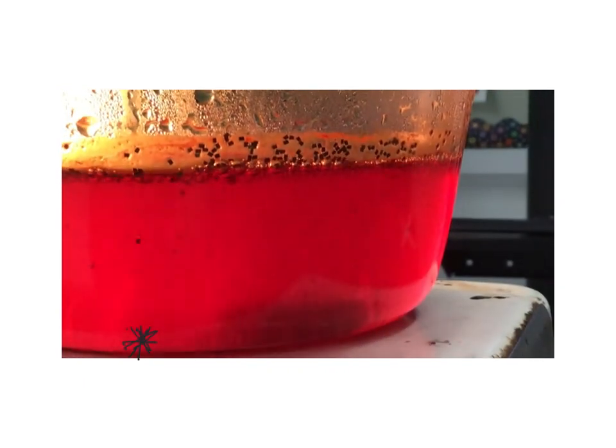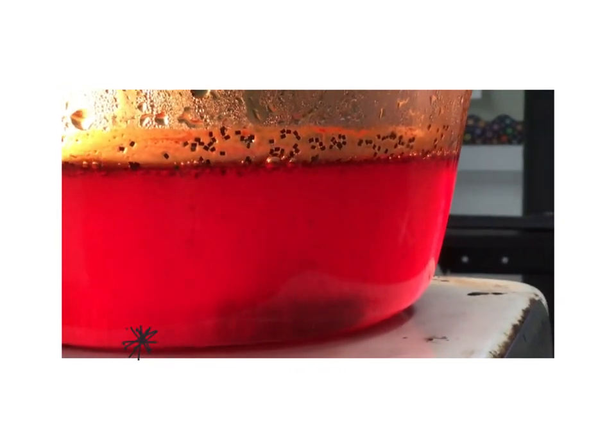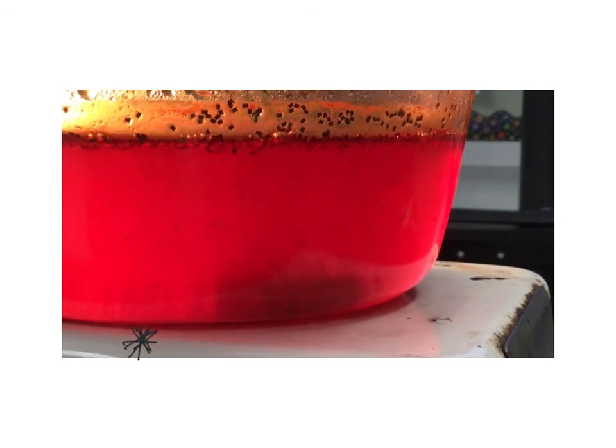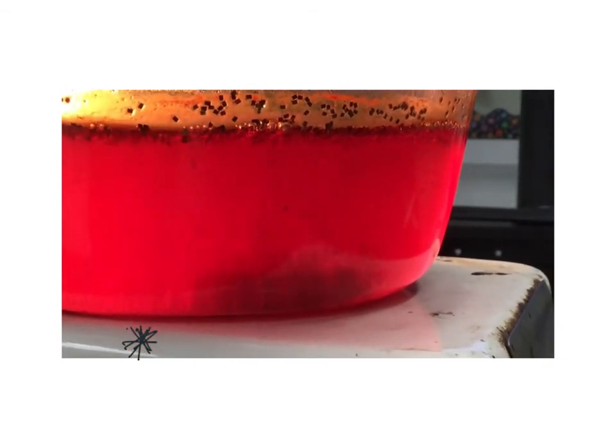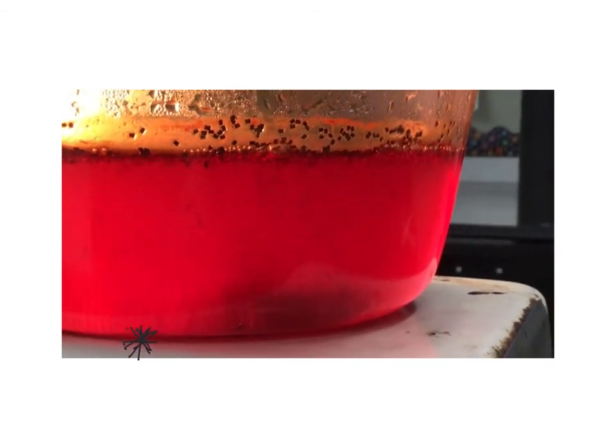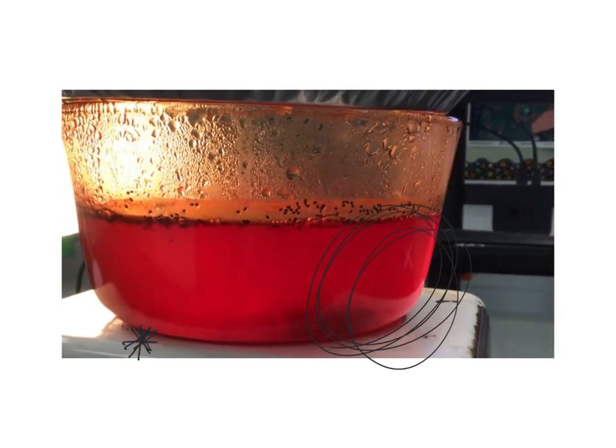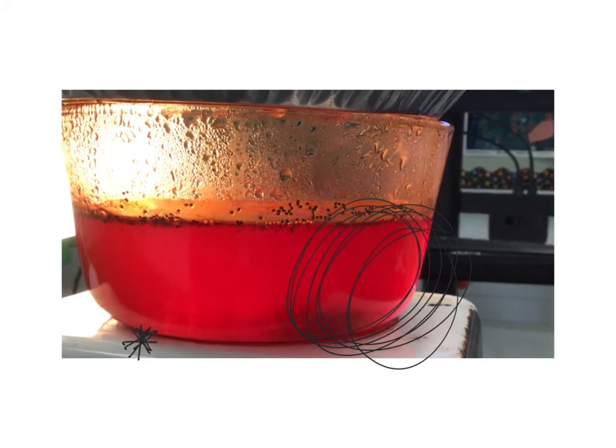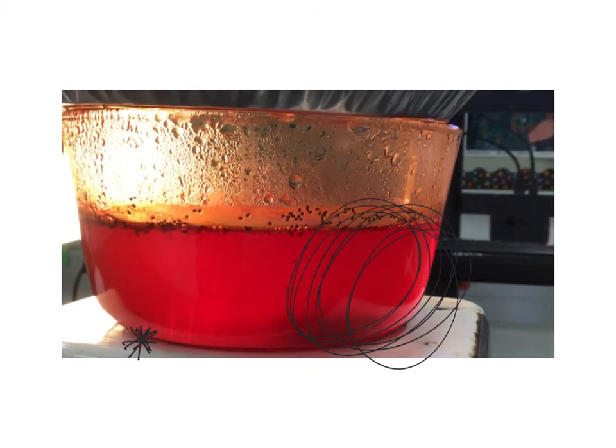All right, look at those right there. Look how fast those convection currents are going. It's not that slow, what we'd see in my lava lamp, but you're seeing these go like, woo, woo, woo. And it even makes that sound.